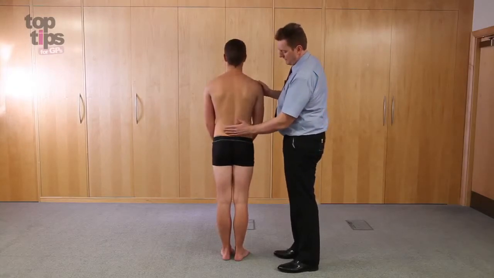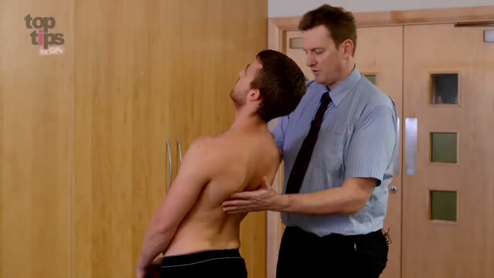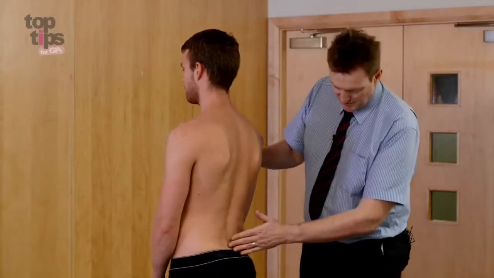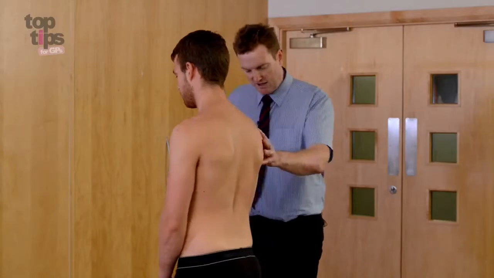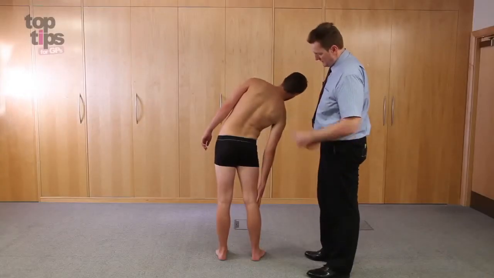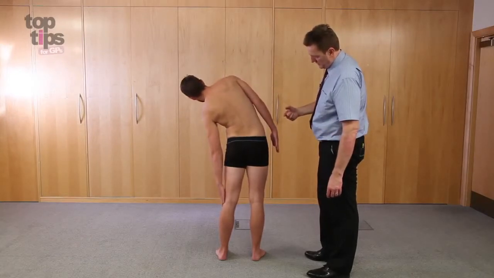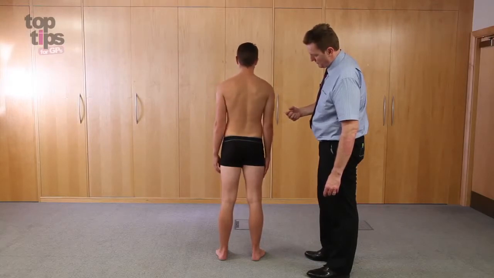Up you come, and then lean right the way back for me as far as you can, making sure you support your patient. Back up to normal, please. Just like to spread your legs just a touch so that you can slide your right hand down your right thigh as far down as you can, please. And then the same on the other side. Again, checking for symmetry and any obvious problem with the movement.